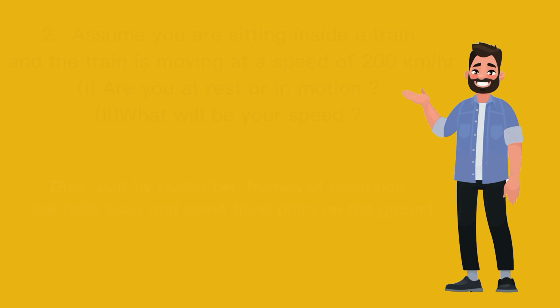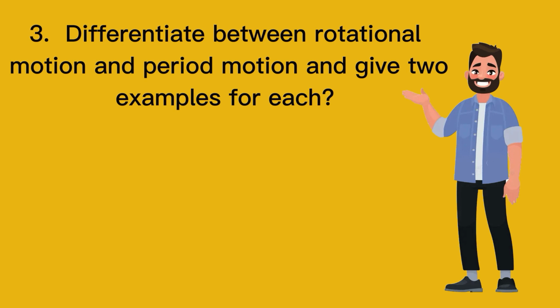And the last question is question number 3. It says, differentiate between rotational motion and periodic motion and give 2 examples for each.